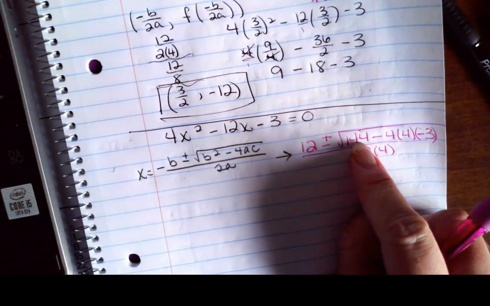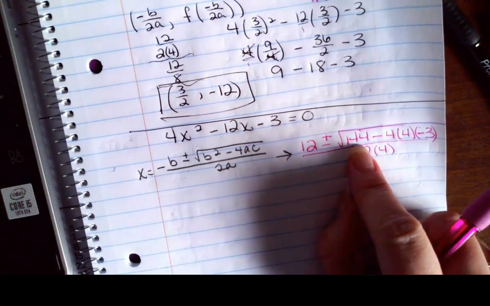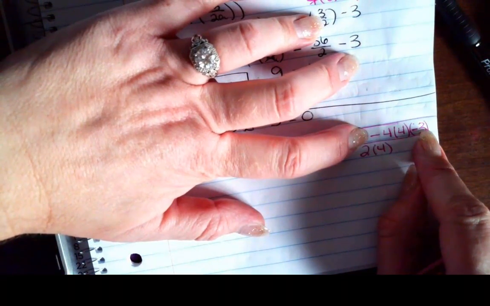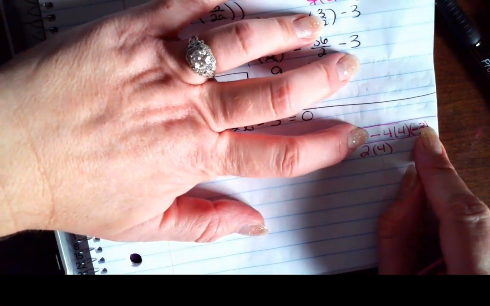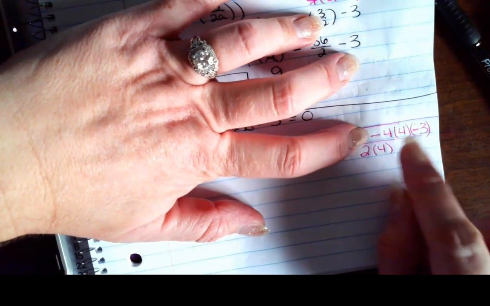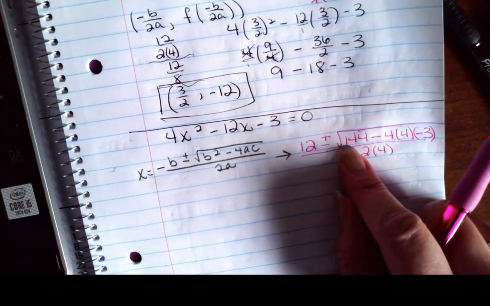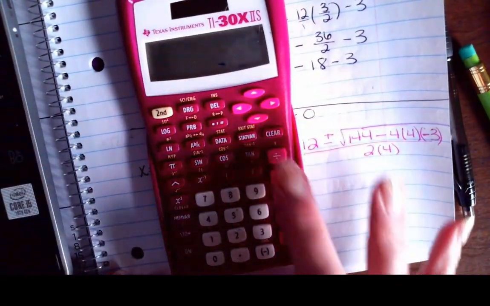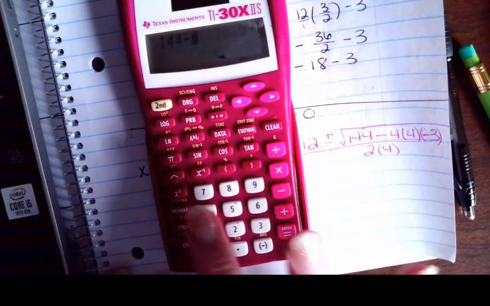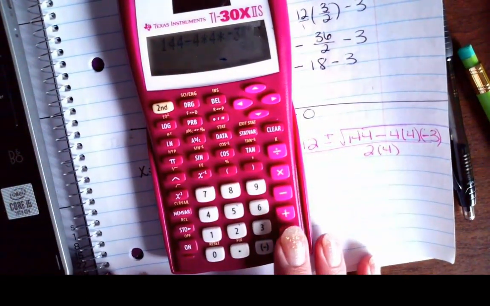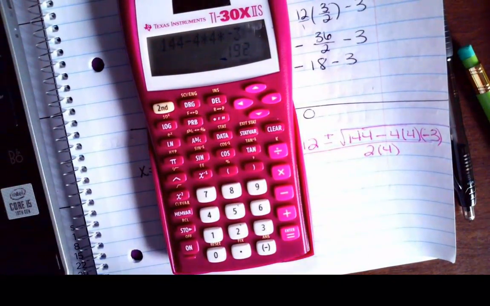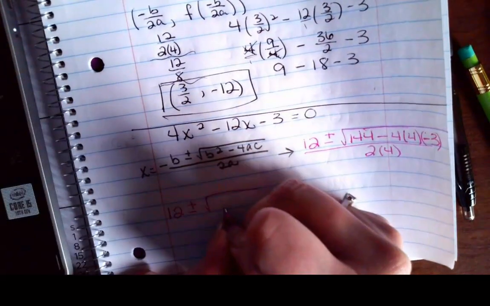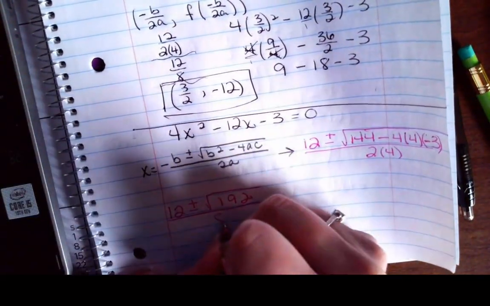Don't take the square root of 144. We have to simplify first. So this is actually 144. And then I've got a negative 4 times a 4 times a negative 3. So negative 4 times negative 3 is 12. 12 times 4 is 48. So this is going to be 144 plus 48. Okay? Or you can just, on your calculator, 144 minus 4 times negative 3. Make sure you hit the negative, and you get 192. So I now have 12 plus or minus the square root of 192 over 8.